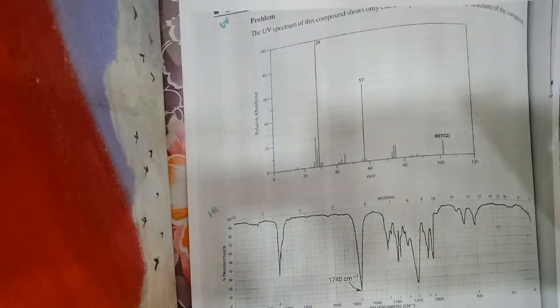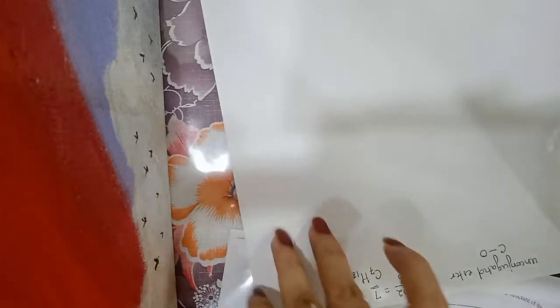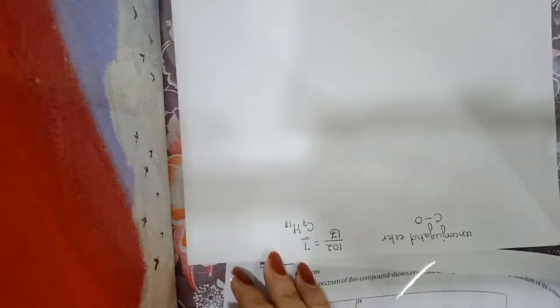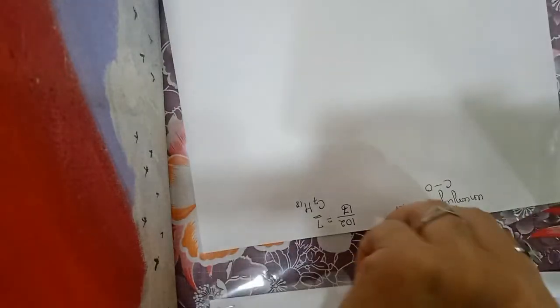UV spectrum. Now how to interpret the data? Let us see. No molecular formula is provided in this problem.